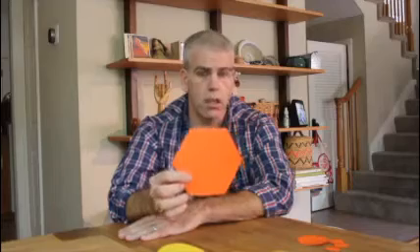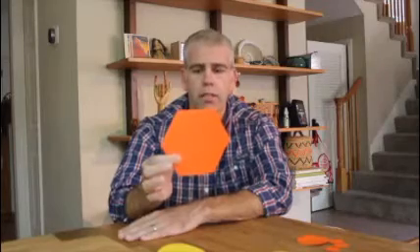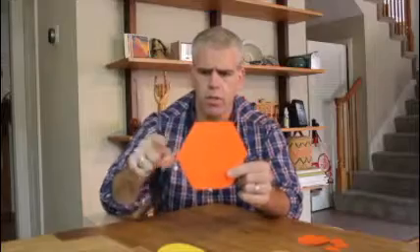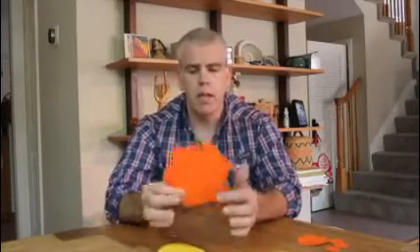The hexagon often gets confused with an octagon. Octagon: oct means 8, like in octopus. It has 8 legs or 8 tentacles coming out. So a lot of people see this and say, oh, that's an octagon. No, an octagon would have another straight side right here. An octagon is the stop sign.